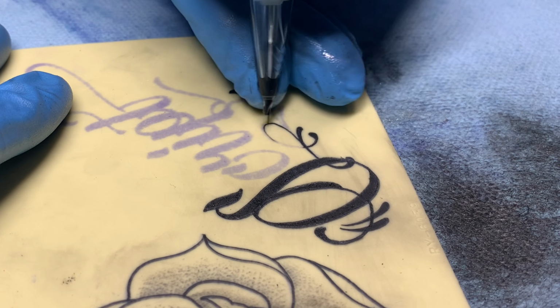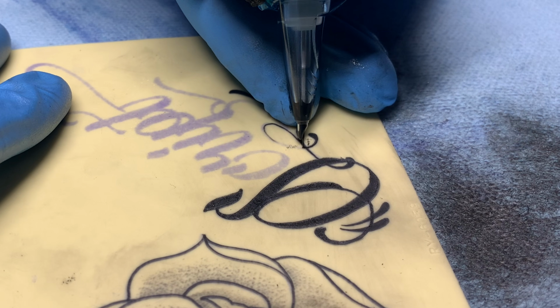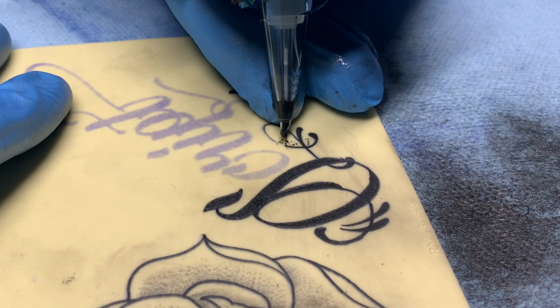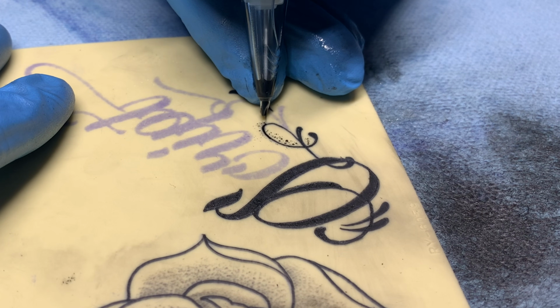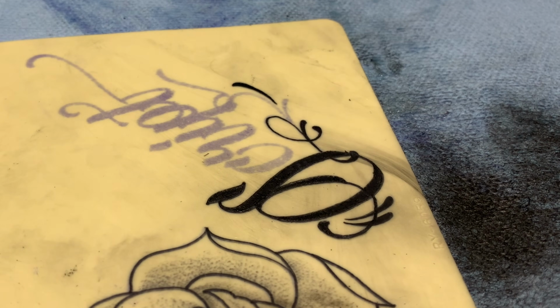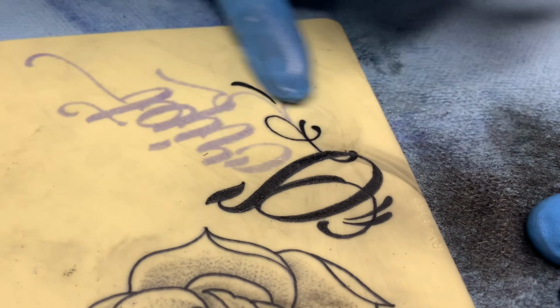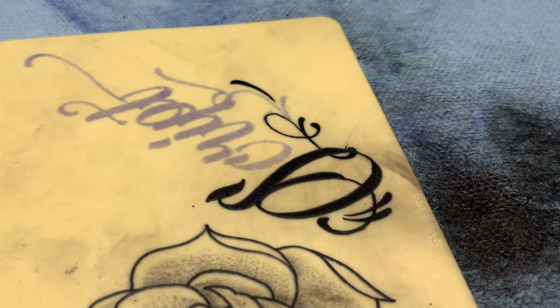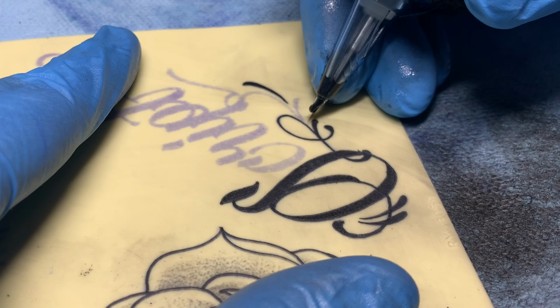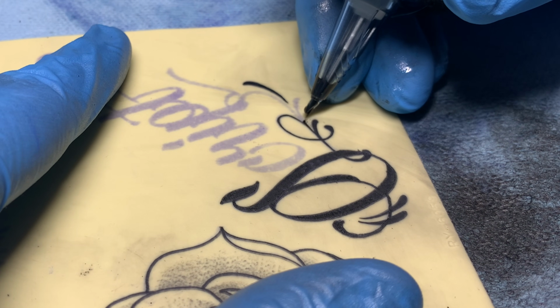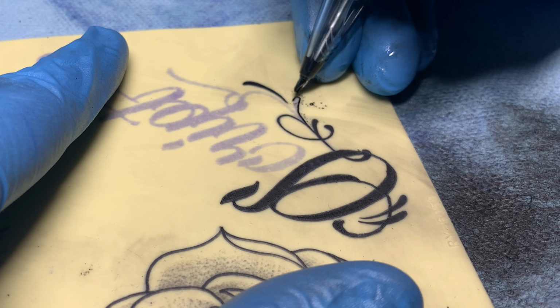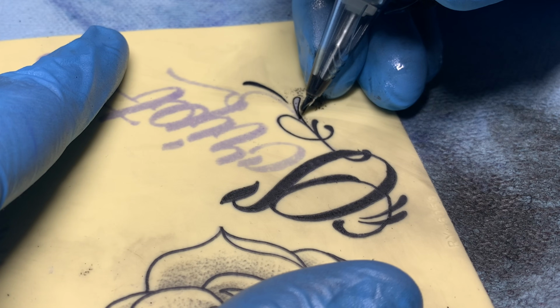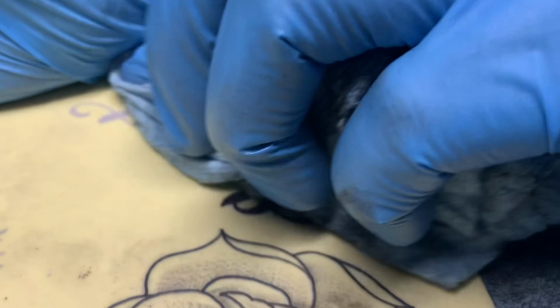And then from here, I'm gonna taper up this way. Go up this way, and then I'll taper out. So as you can see, we got one fluid motion there. Or it looks like we got one fluid motion there. And then from here, I'm gonna go ahead and pull this one out this way, like so.